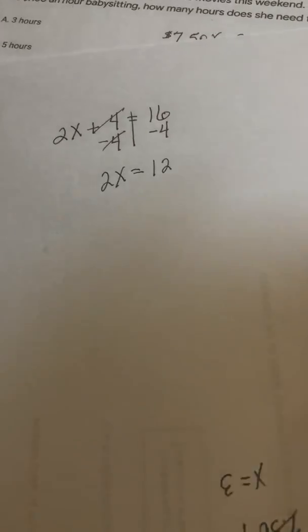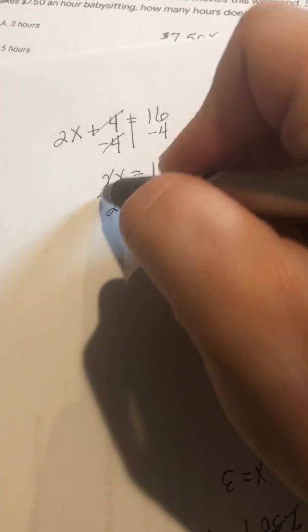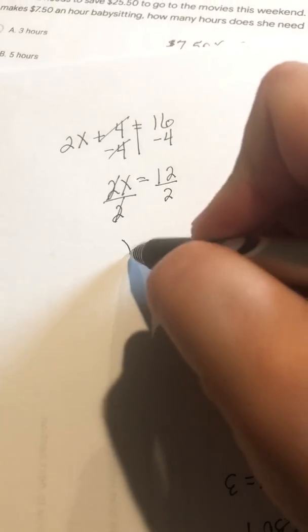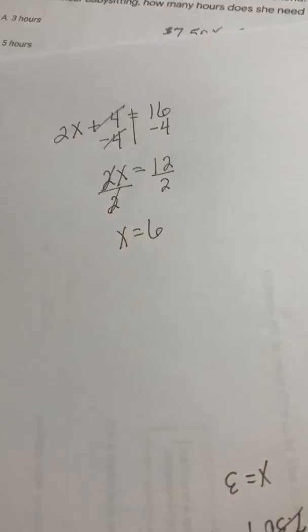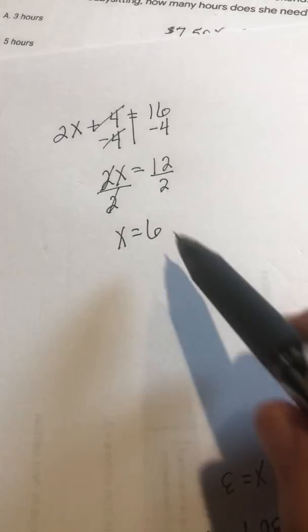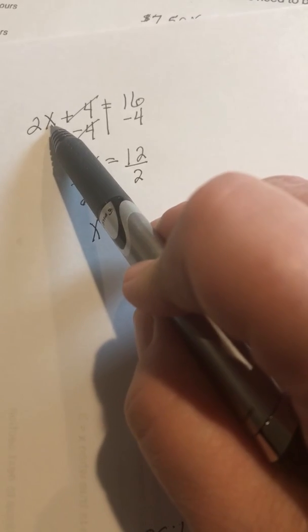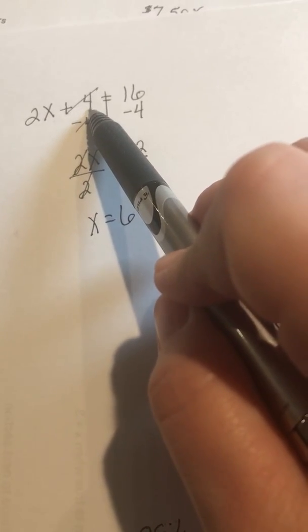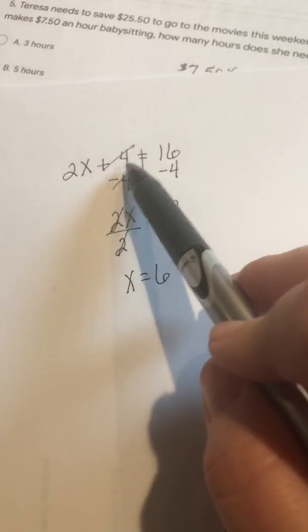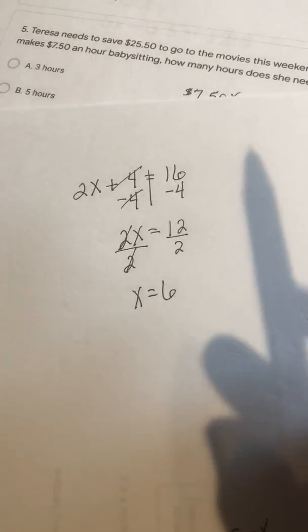That would get rid of my 4's over here, so I'd be left with my 2x. 2x is equal to 16 minus 4, which is 12. So now I would need to divide to get rid of my 2, so that would cross out my 2's. So I would have x is equal to 6. Okay, if I tried that out, if I put my 6 in place here, I could say 2 times 6, well that's 12, plus 4 is equal to 16. Well, is that right? Does 16 equal 16? Yes, so that works out.